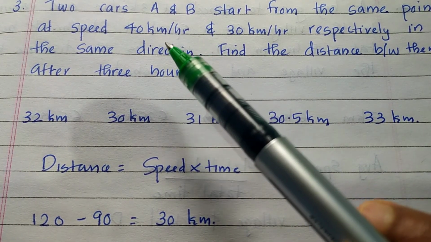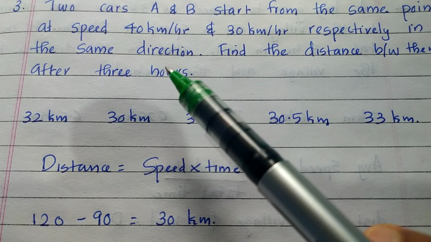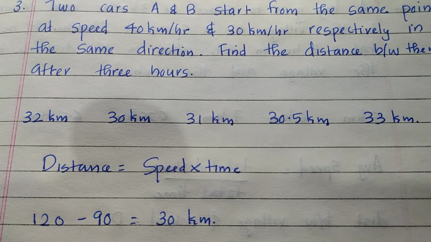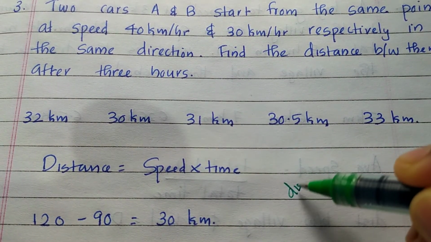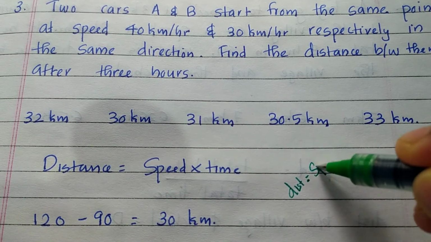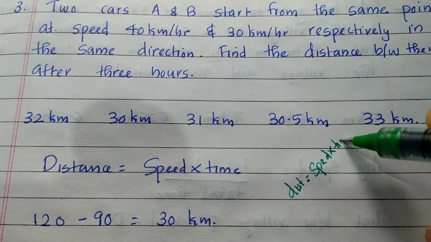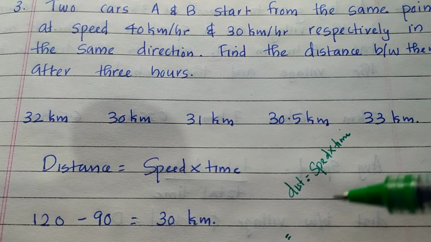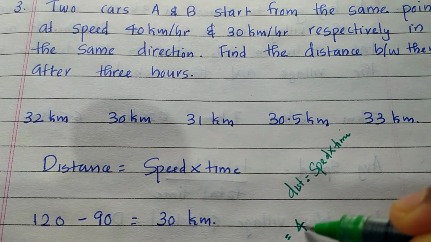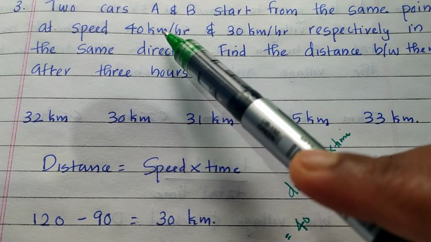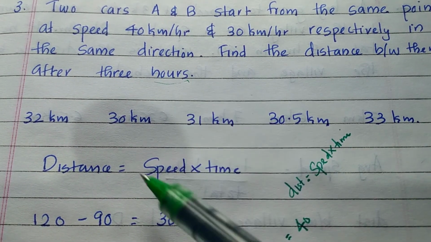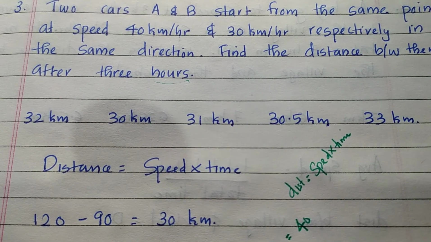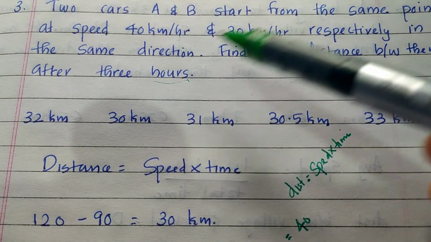So car A runs at a speed of 40 km per hour. After 3 hours, what distance will it cover? Distance is equal to speed into time. So for car A, what will be the distance after 3 hours? 40 km per hour, 3 hours. Here the units are the same. The options are also given in kilometers. So we don't have to convert it into any other units. Everything is in the same unit.